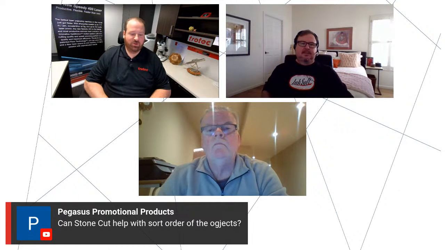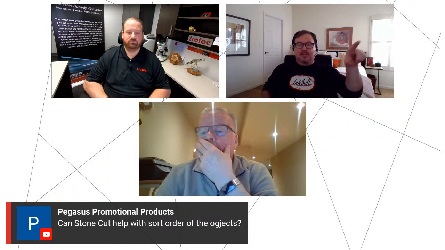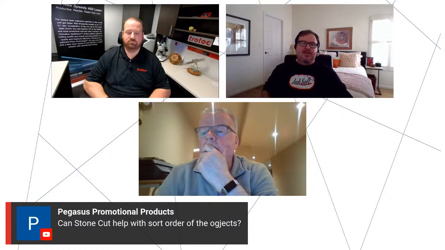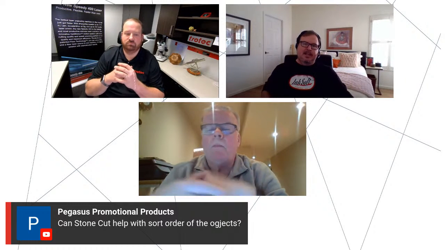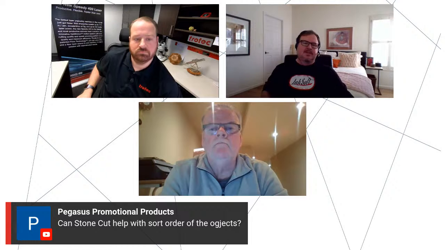Another one for you, Craig. Can StoneCut help sort the order of the objects? Yes, it's amazing. You just drag and drop the graphic into StoneCut, go to sort with simulation, and pick your sorting direction. You can preview it, and then you can manually change the order too by drag and drop. Once you've done the sort with simulation and applied it, simply drag and drop the image back into CorelDRAW, and all those objects are sorted with the correct HPGL order. I know that's kind of nerdy, but it's a wonderful feature of the software.